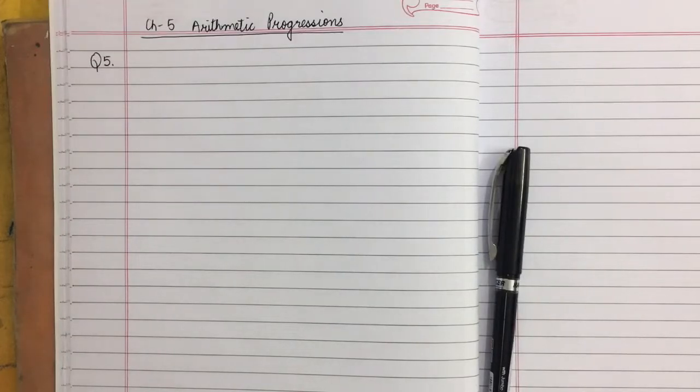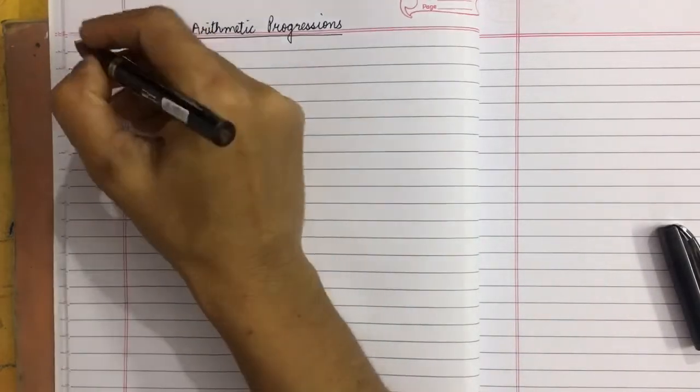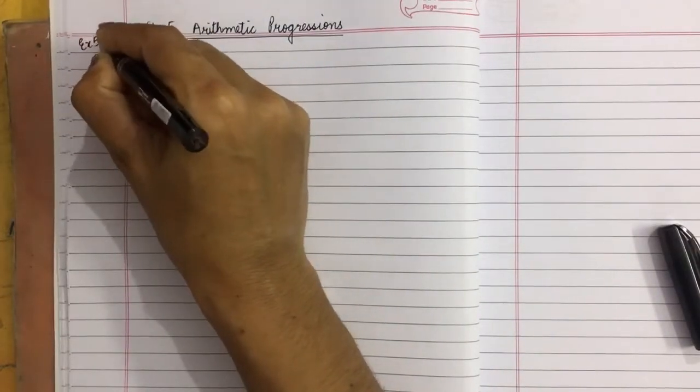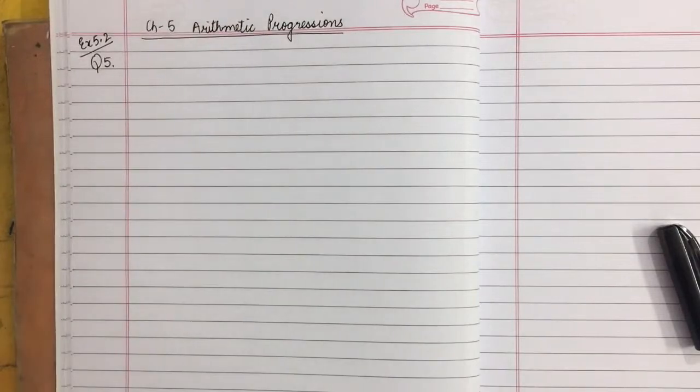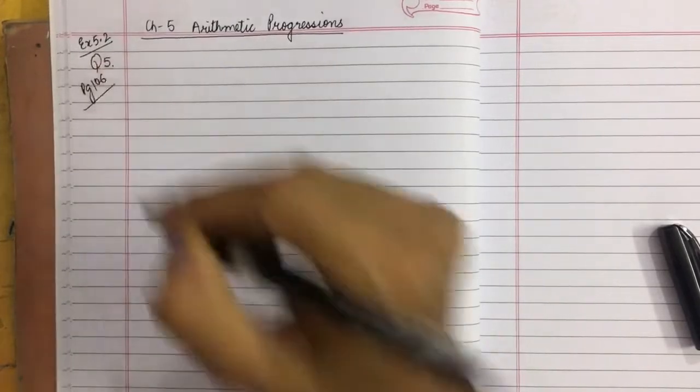We have done till fourth question of exercise 5.2 of your NCERT textbook. Let's continue from there. The next question that we have is question number 5 from exercise 5.2. It's on page number 106 of your NCERT book. Let's take a look at the question.